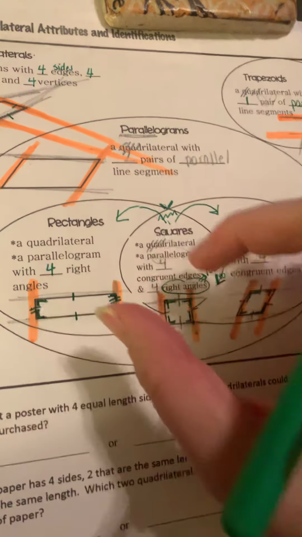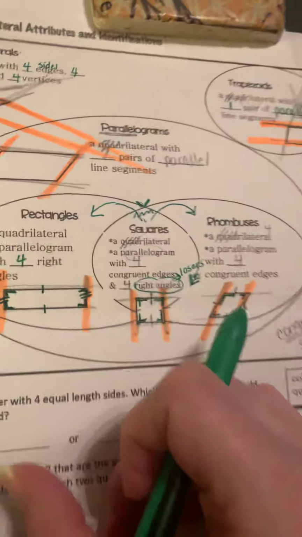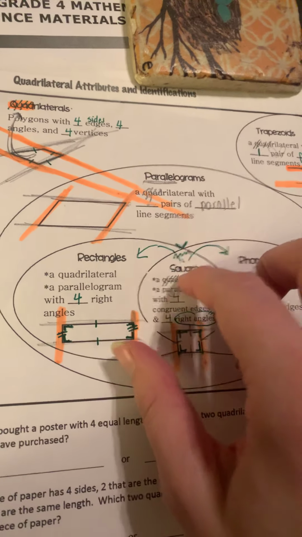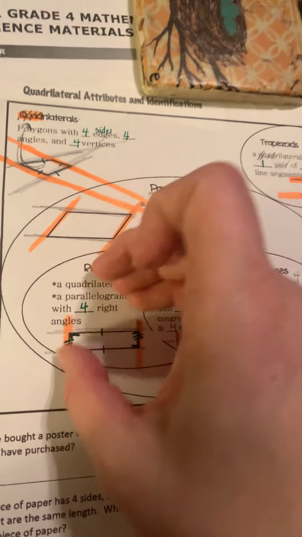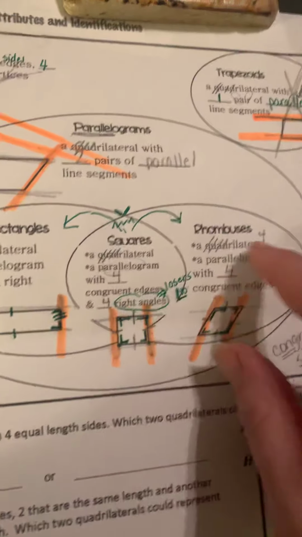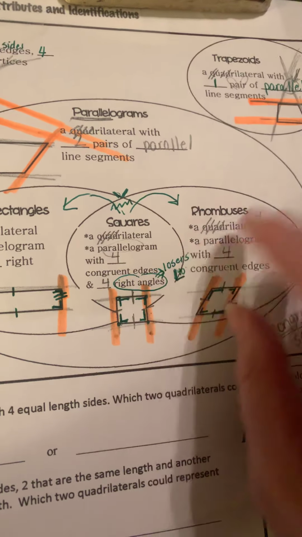Squares are rectangles. Squares are rhombuses. Squares are parallelograms. Squares are quadrilaterals. Why? Well, because a square has all the same attributes as the rectangle. Say attributes. A square has the same attributes as a rhombus. Say attributes. Meaning they have the same descriptions.